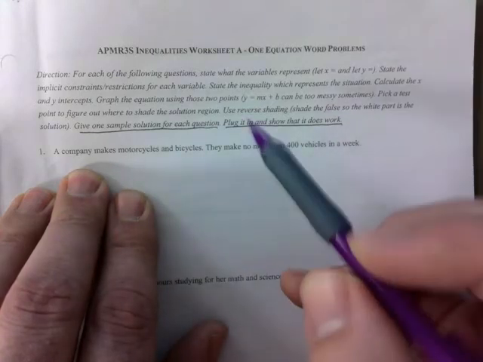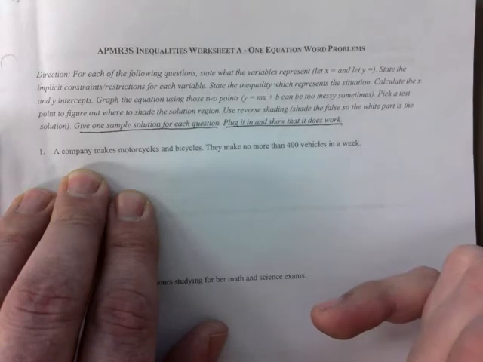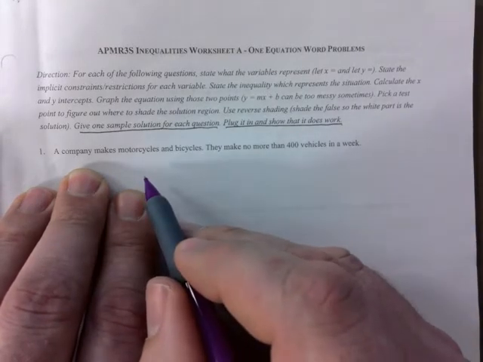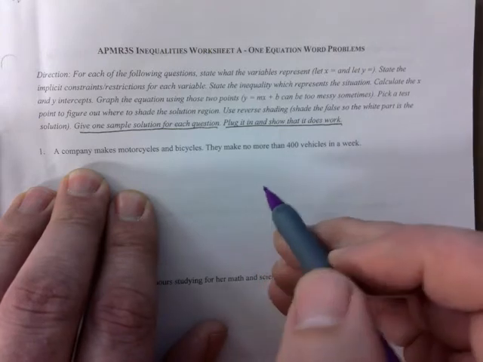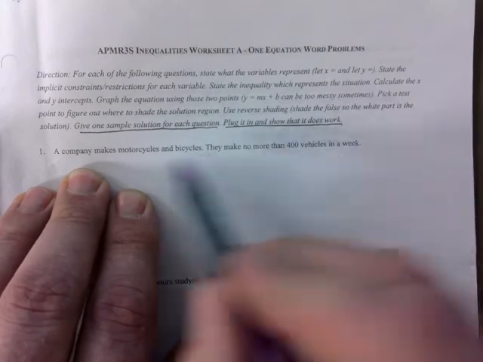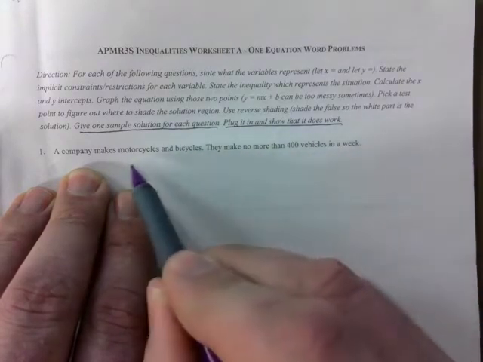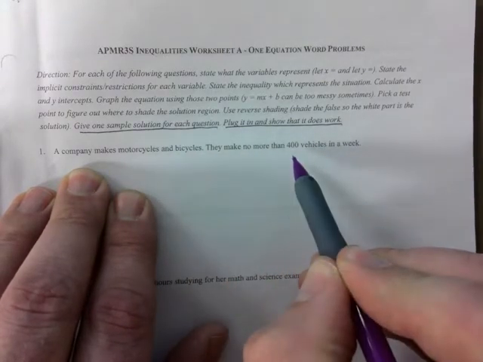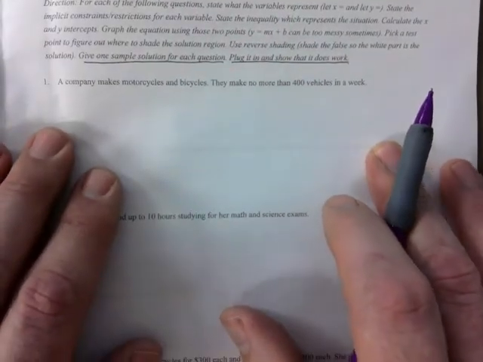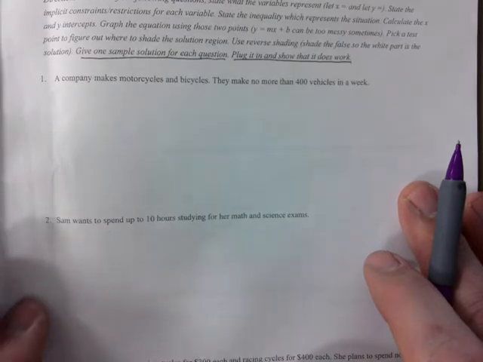Just do page 7 right now. So I'll give you a little bit of time. Define your variables, state the implicit constraint, which is always x is greater than or equal to 0, y is greater than or equal to 0, and then make an inequality that would describe the situation. All right? So go give that a try. I'm coming back and going over it.